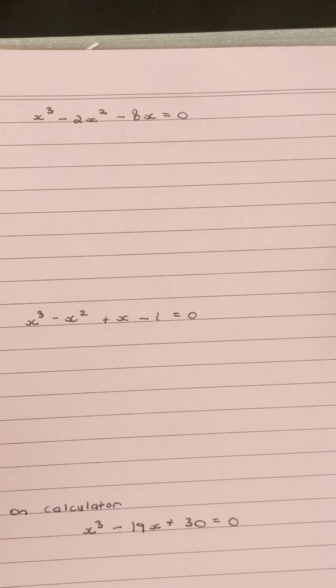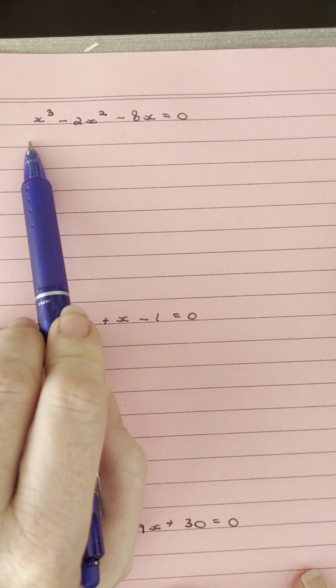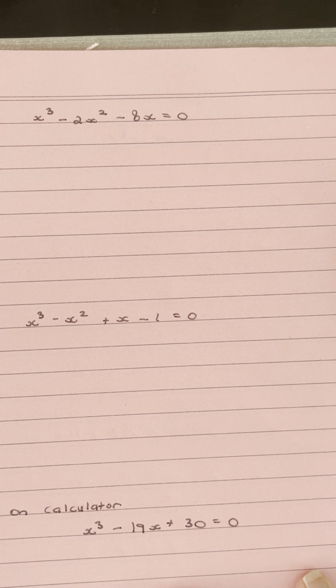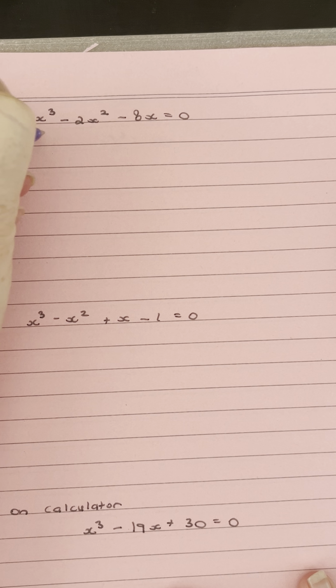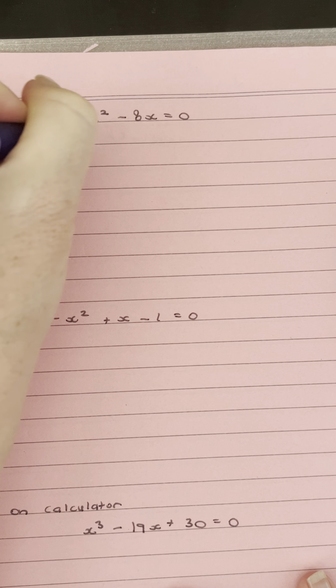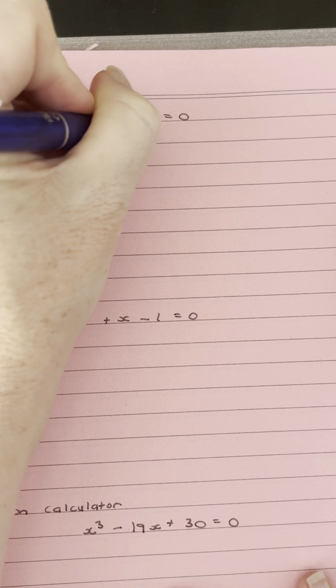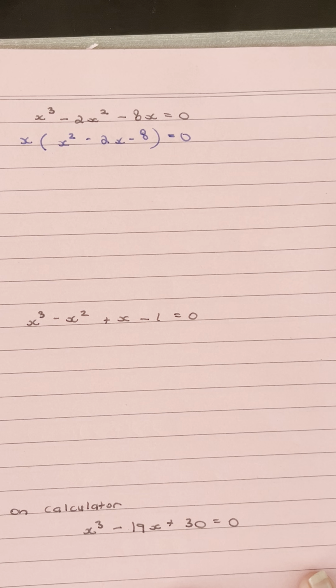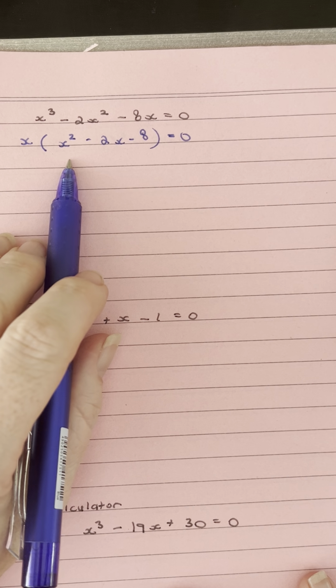So that means we get the same answer when it's that squared one. Then we've got one here where it isn't in factorised form, but we can factorise it because we're not being expected to factorise a cubic, we're just looking for a common factor. So we can say that x outside of (x squared minus 2x minus 8) is equal to 0. Now we can factorise this quadratic.